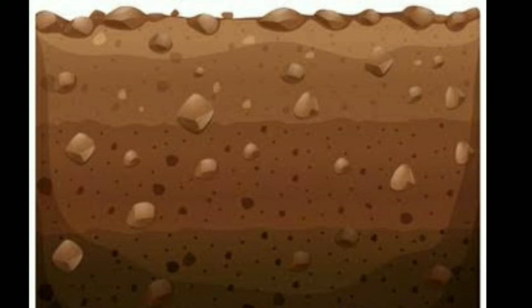The mixture of rocks, particles, and humus is called the soil. Living organisms such as bacteria, plant roots, and earthworms are also important parts of any soil. The soil is classified on the basis of the proportion of particles of various sizes.